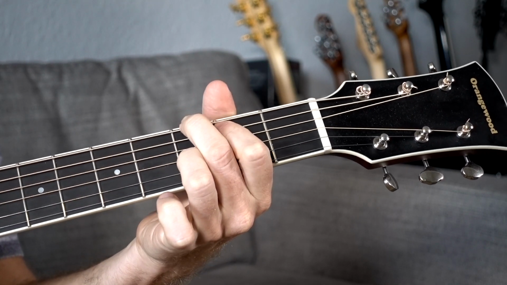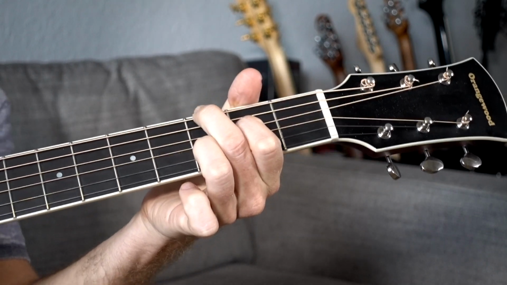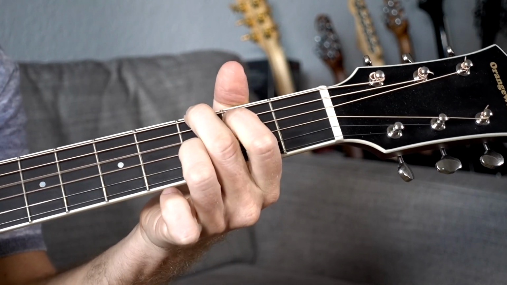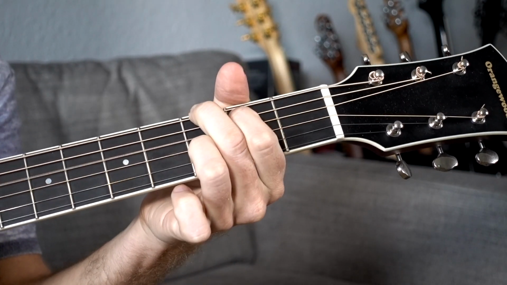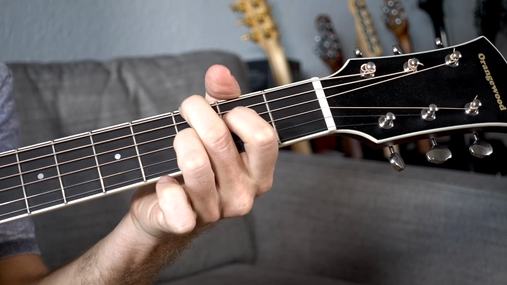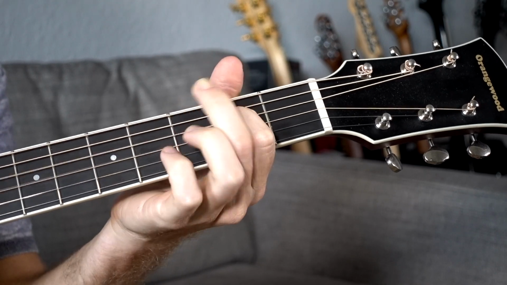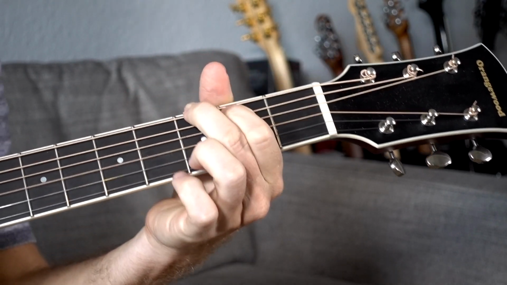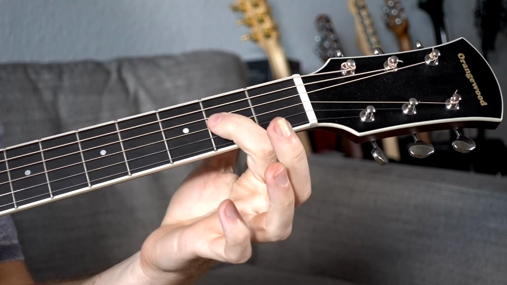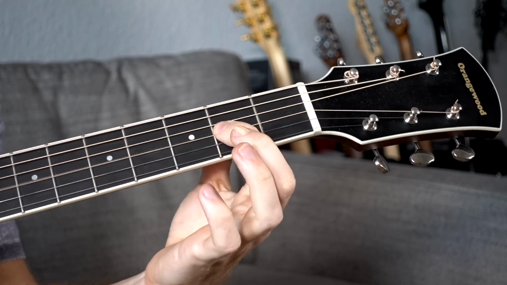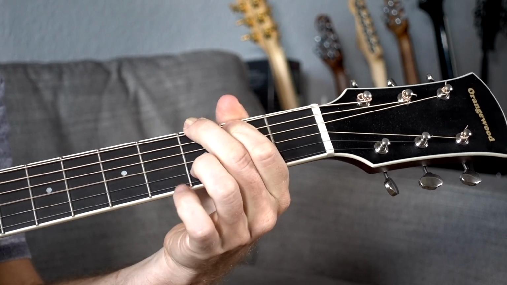I'm just taking my pointer finger, then doing a hammer-on on that D string to get that open 2, G chord. Maybe I'll go from the D string to the G string. Okay, now once I get to that G string, anything is fair game, really.